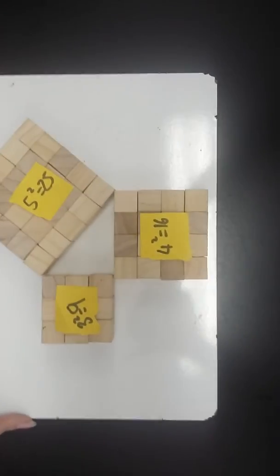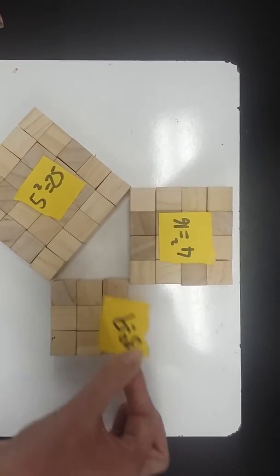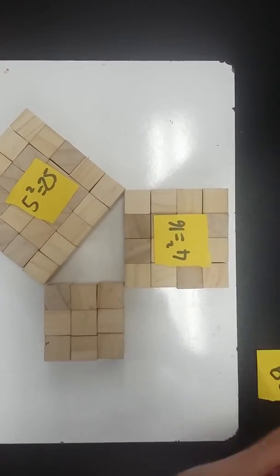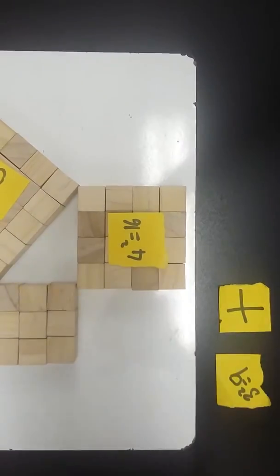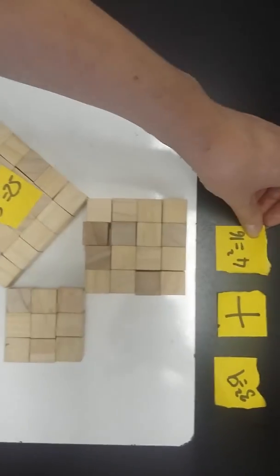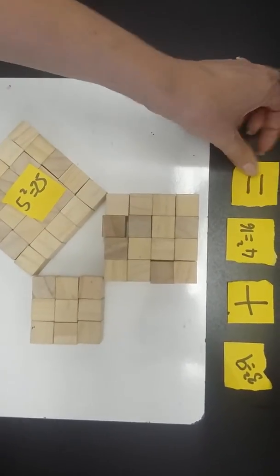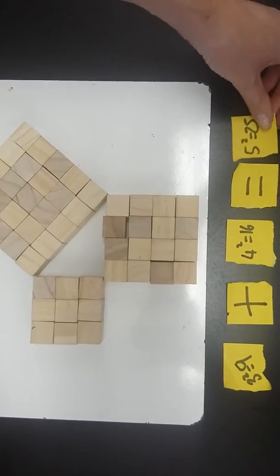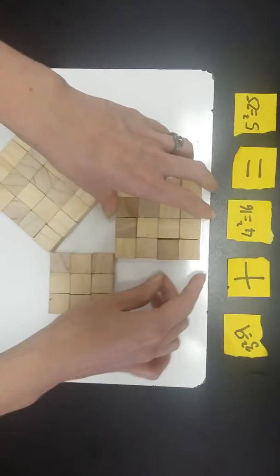Then he figured out that if you take these 9 blocks and you add them to these 16 blocks, that the sum of 9 and 16 is 25. And he proved that by actually putting the blocks together.